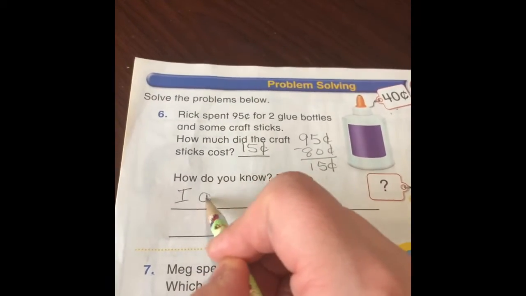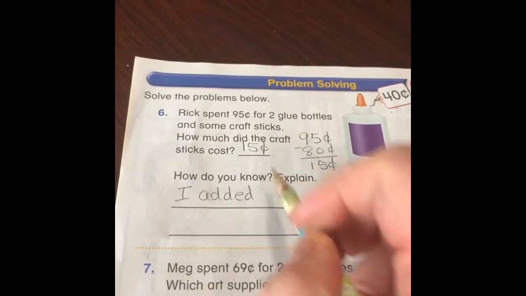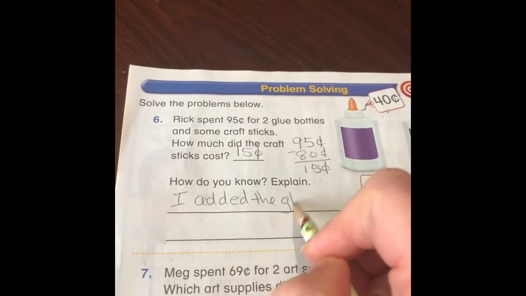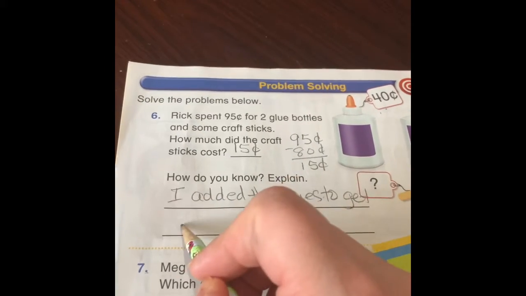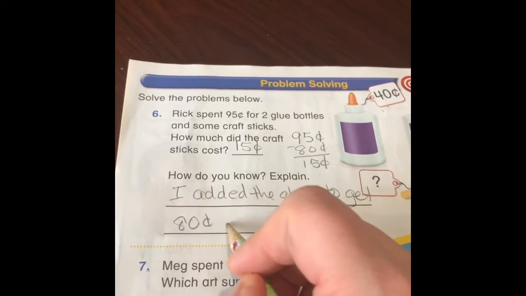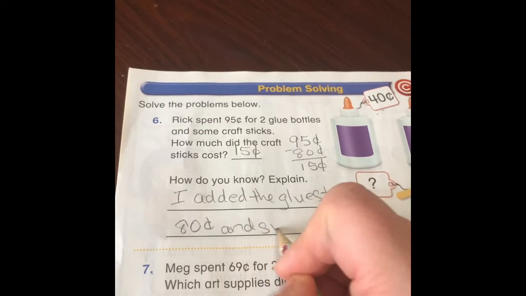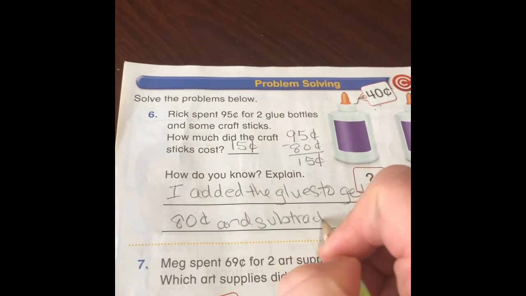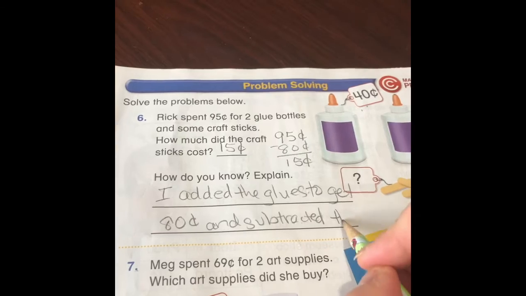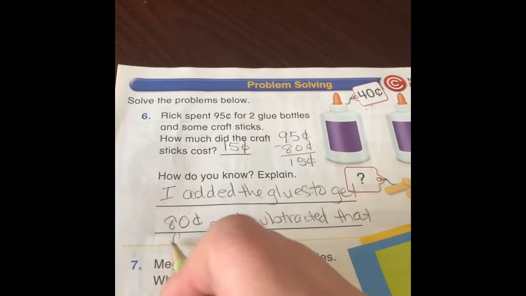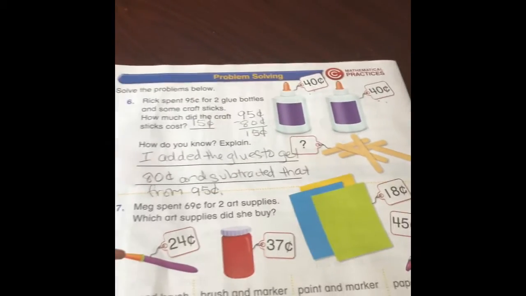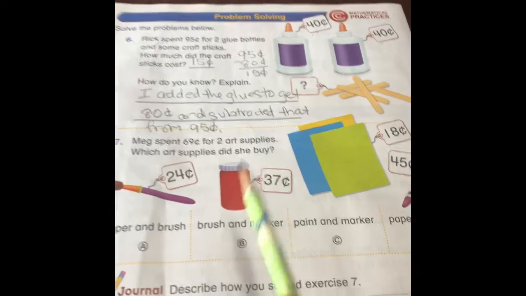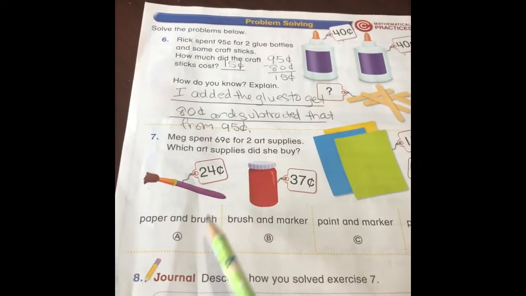So I added the glues to get 80 cents and subtracted that from 95 cents. I hope you guys aren't judging my handwriting too much. I'm writing horribly on these. I really apologize. All right.